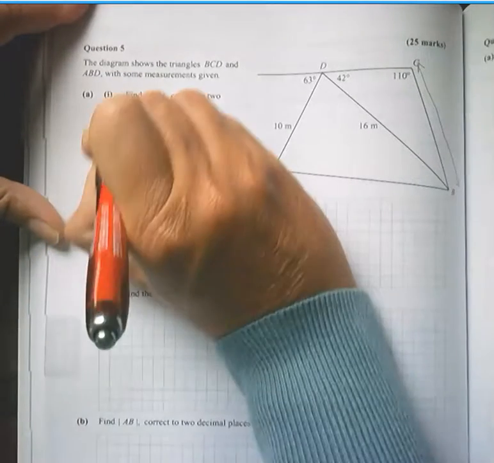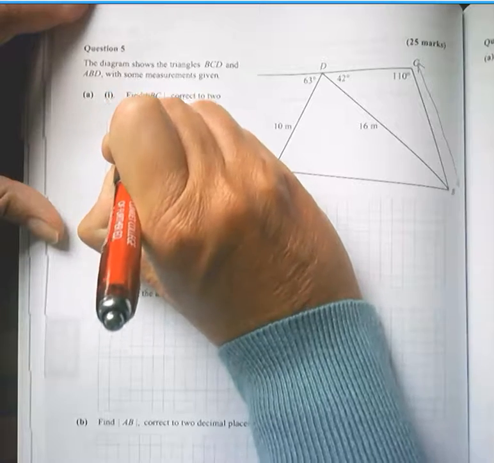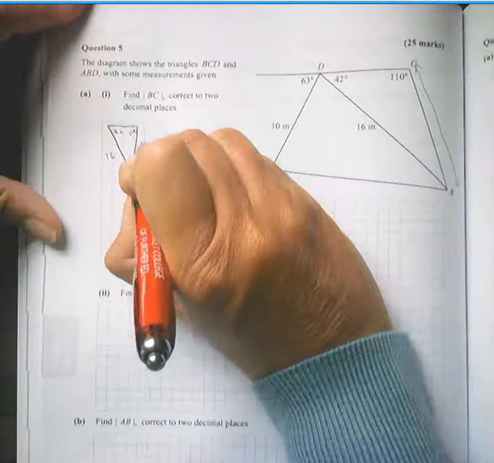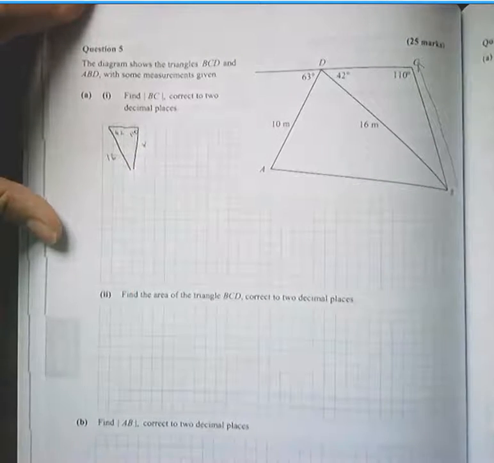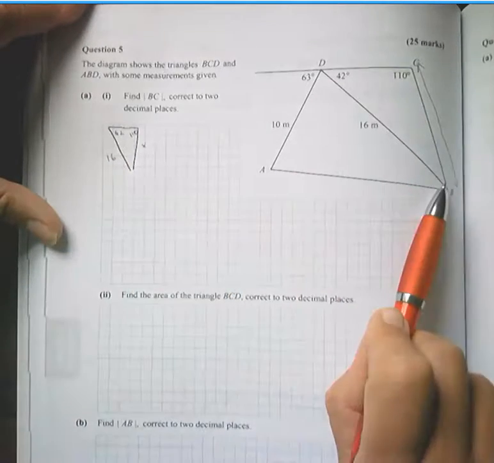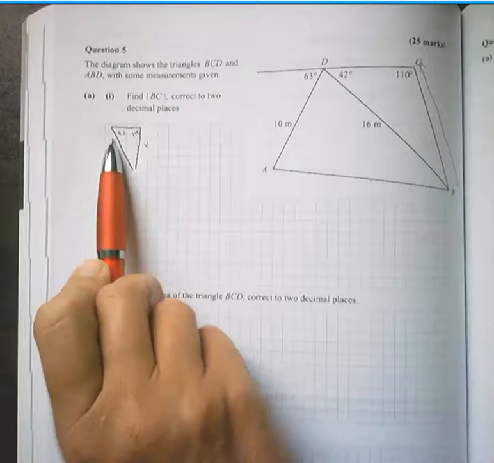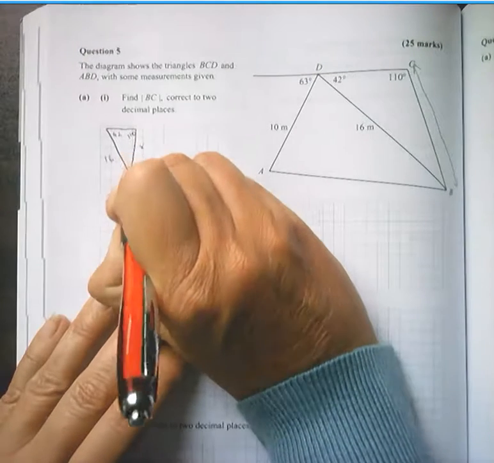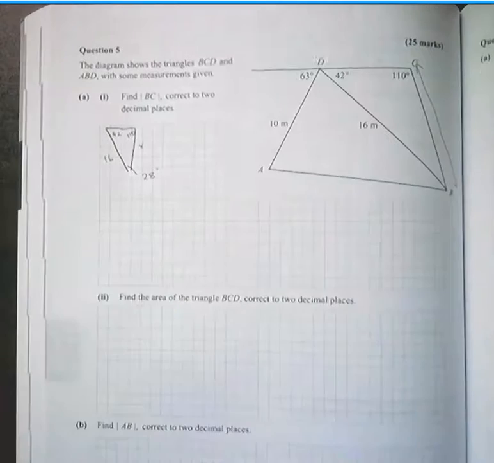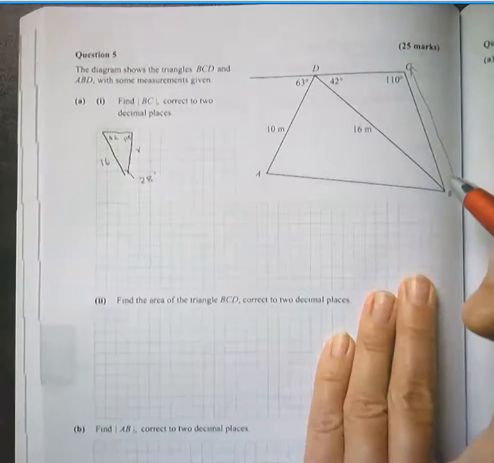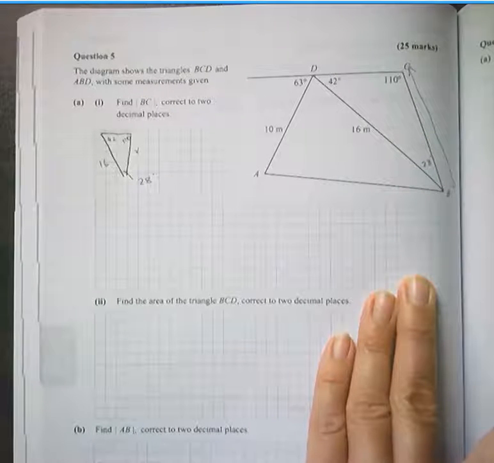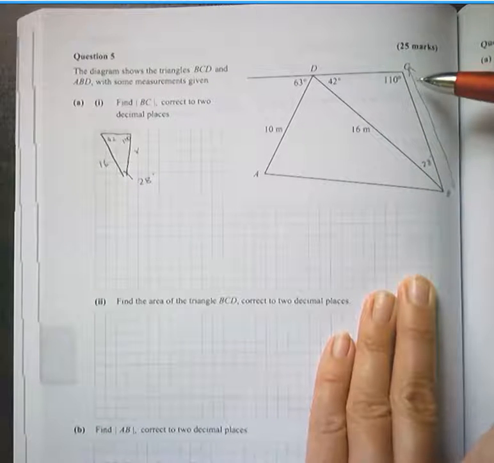So we imagine we have our little silly picture. You've got 42 there, you've got 110 there. You've got 16 going along this way, and we want to know this side. So in terms of this question, starting off, I can work out the angle at the bottom. So I go 110 and 42, which gives me 152. I take that away from 180, and I get that the angle at the bottom is 28 degrees. Okay, so I know that this angle is 28 degrees.